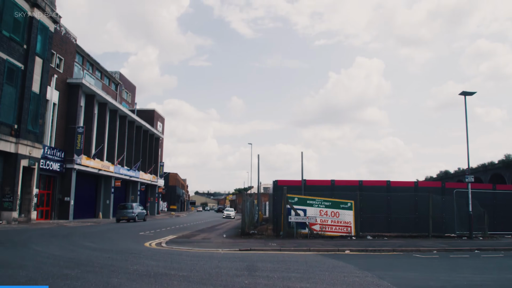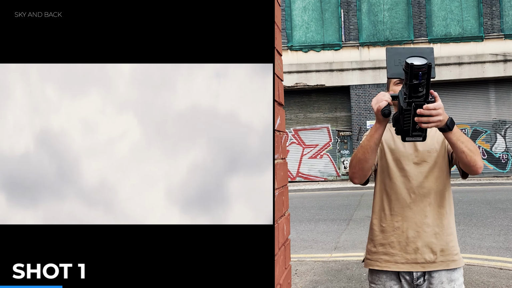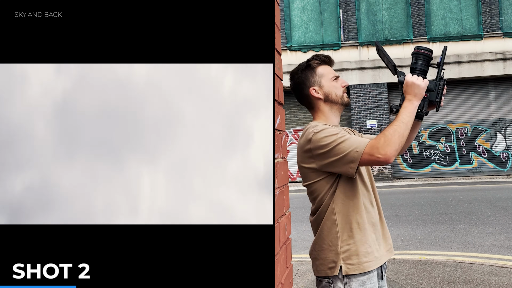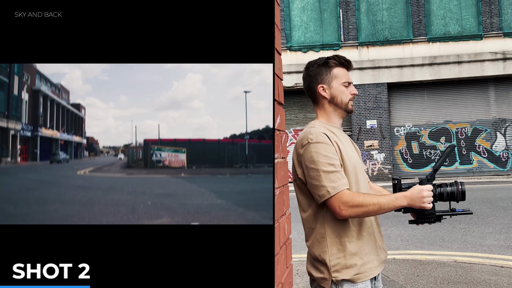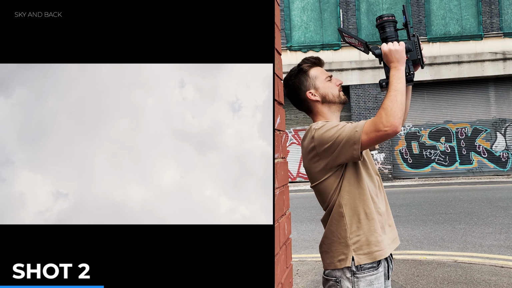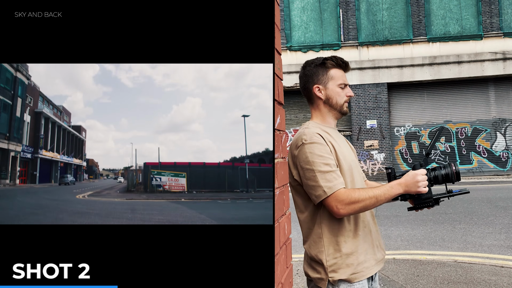And then of course, transition number 9 is the up and down, or the sky and back. So we're going to start the camera, we're going to start filming, we'll go up to the sky and then cut. Now it's really important with this one that the sky is the exact same in shot 1 and shot 2. Because if I went up to a blue sky, completely clear, really nice sunny day, and then I cut to a shot where it was really cloudy, all of a sudden those clouds are going to appear out of nowhere and it doesn't look great.